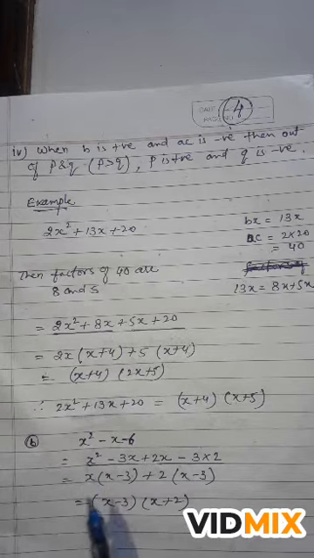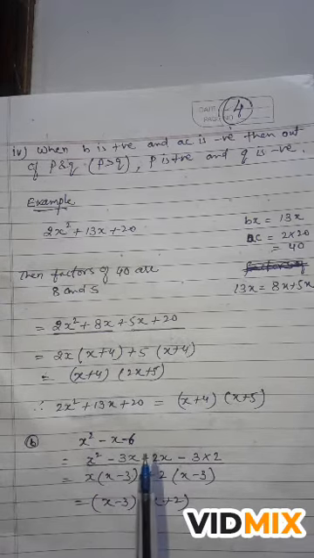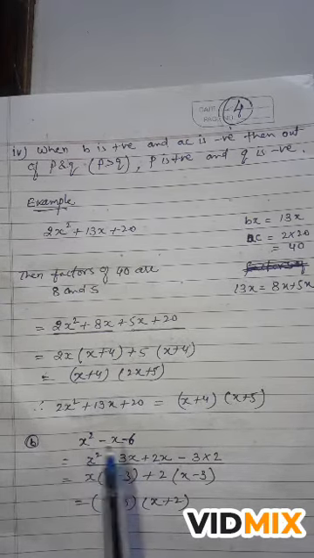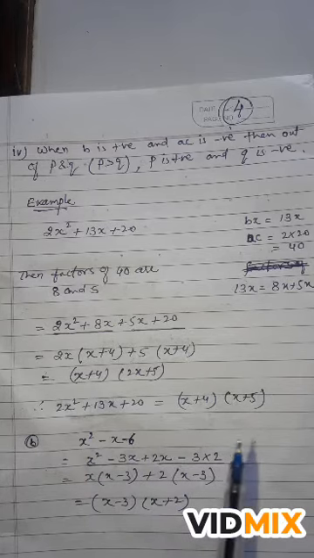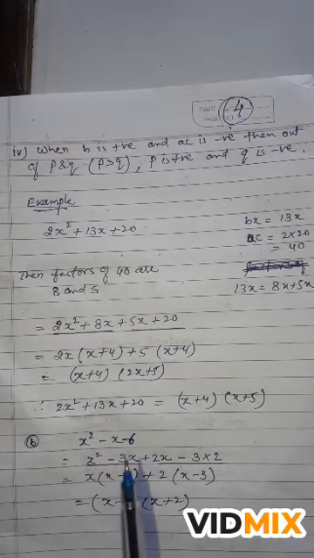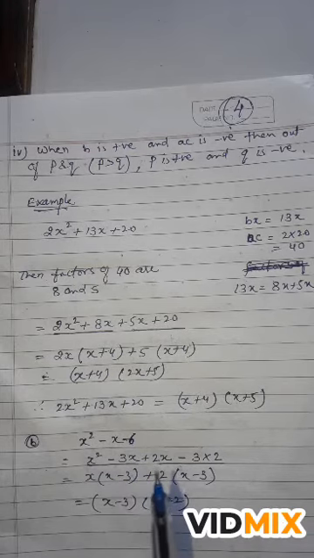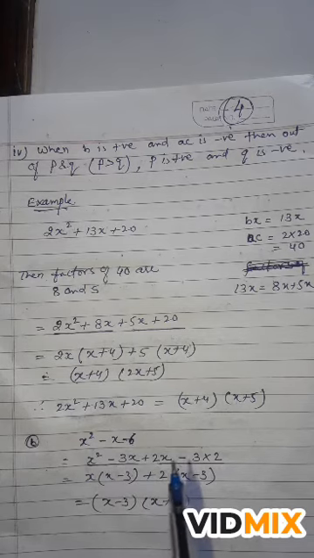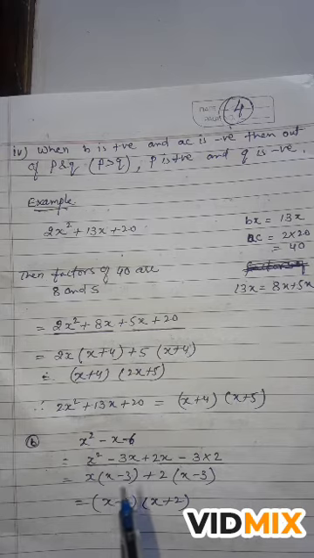Another example we have is x square minus x minus 6. The product of 1 and minus 6 is minus 6. The middle term is minus 1. This will be divided in such a way that the product of both the terms is minus 6 and the sum is minus 1. So minus 3 and plus 2. So x square minus 3x plus 2x minus 3 into 2, or 6. Then we group them, take the common factors, and find the factors.